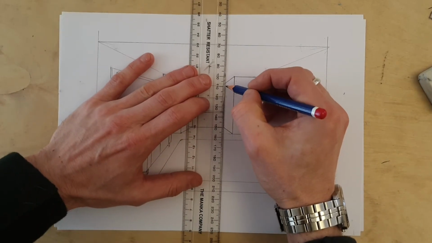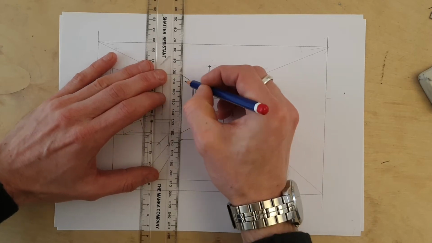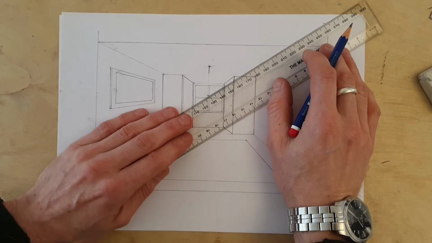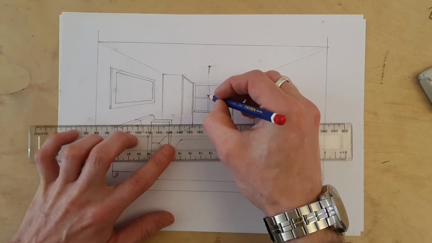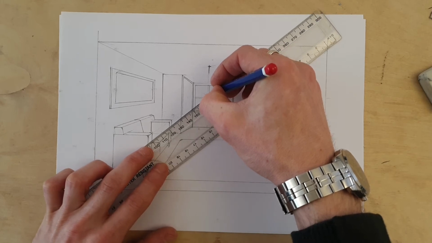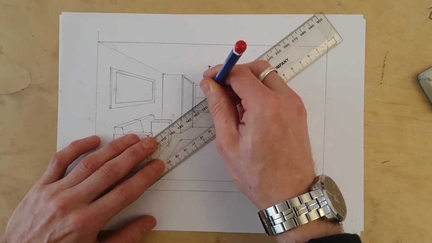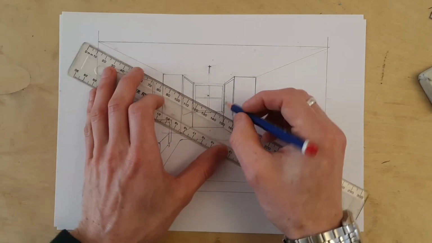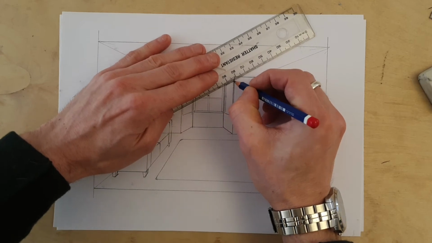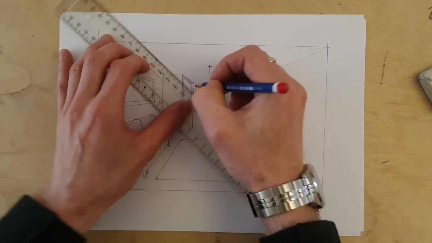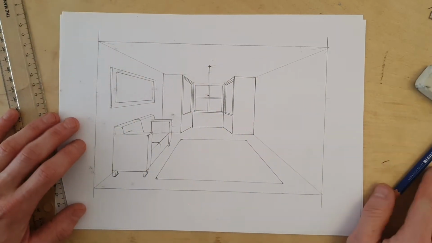We're also going to have windows that will be on these diagonals, there and there, there and there, and then these can run from our vanishing point there. So we've got a window.